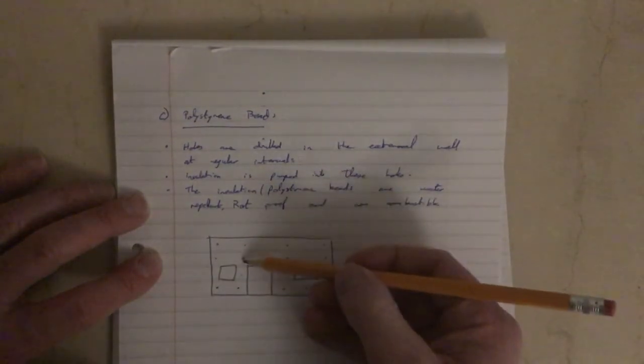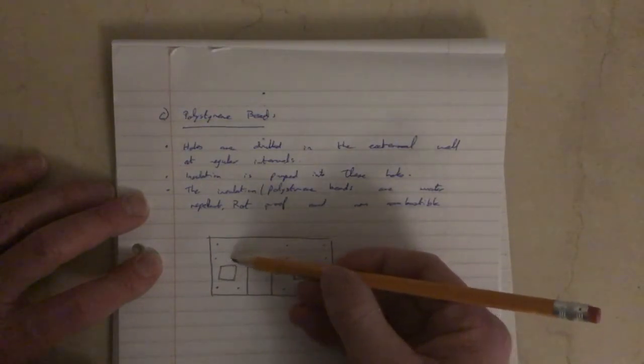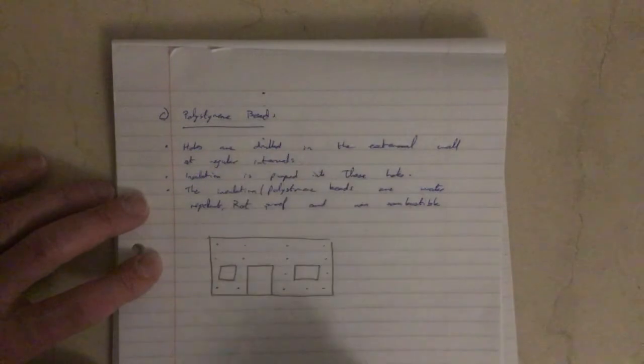So the idea is once you're filling this pump hole with insulation, you're filling all this area up to here, and then you'll go above it the whole time.